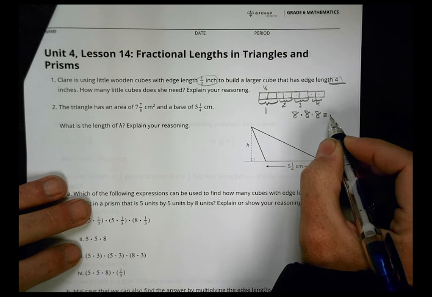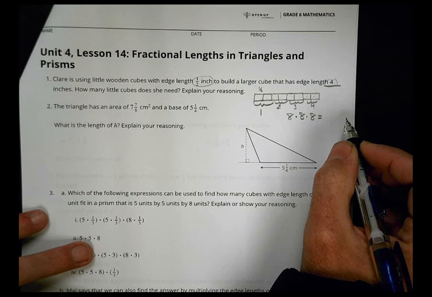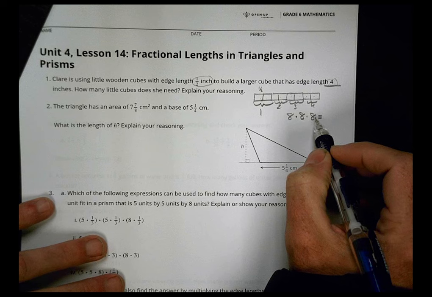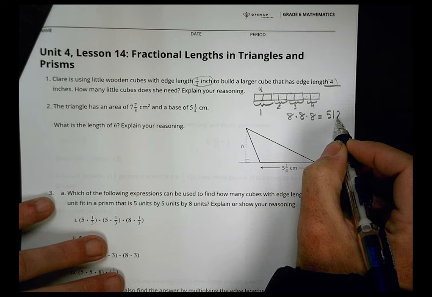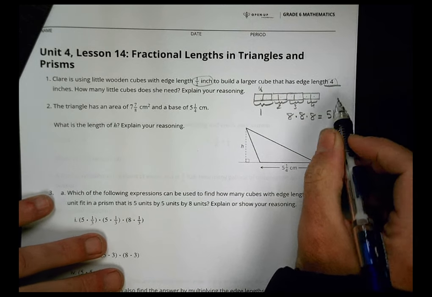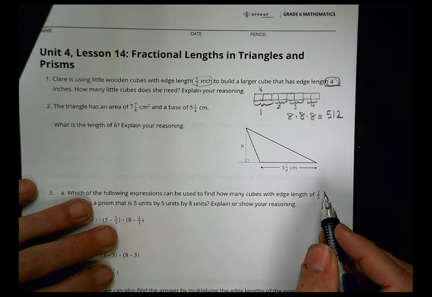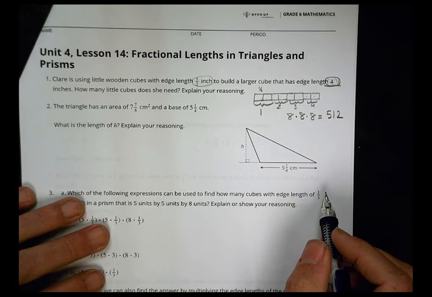So if I want to know how many cubes she needs altogether for the whole thing, it's not just going to be 8, it's going to be 8 times 8 times 8, which is 512 cubes. That is how many she would need to make a 4 inch cubed cube. Okay? All right. Number 2.